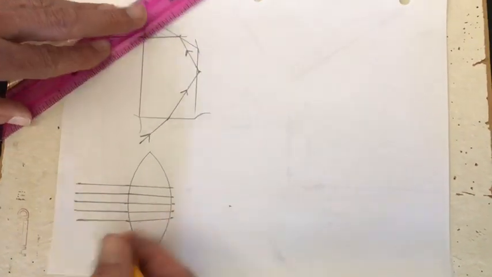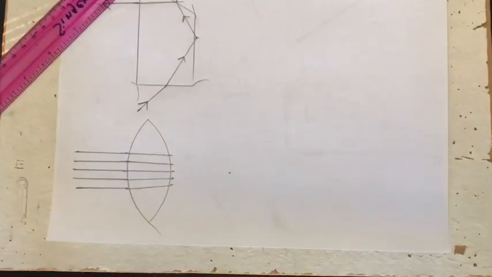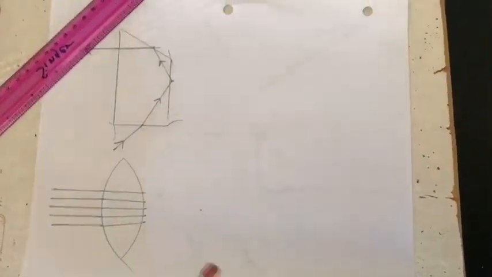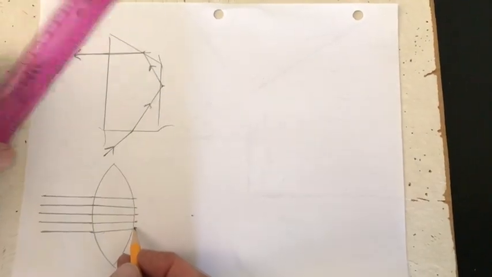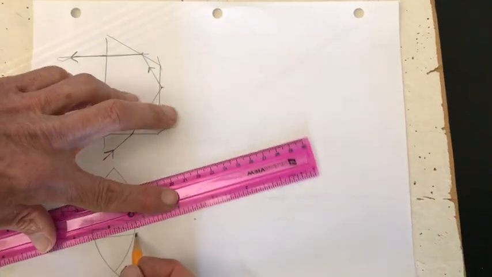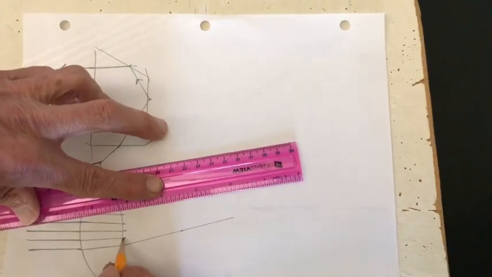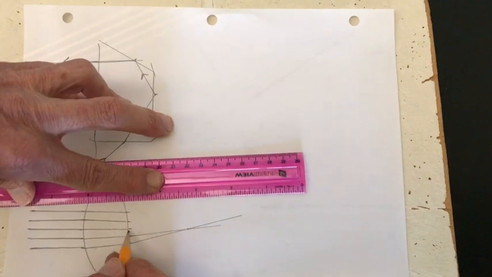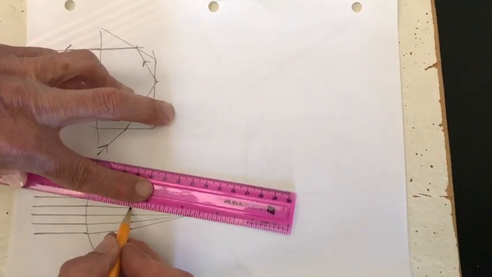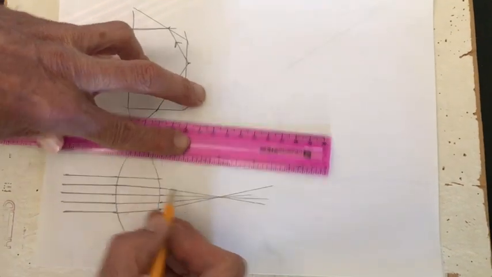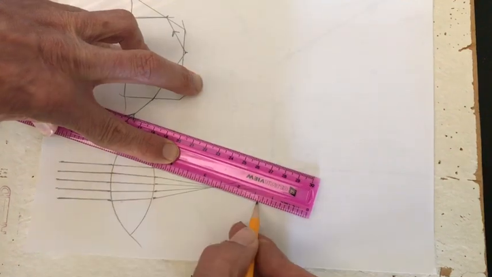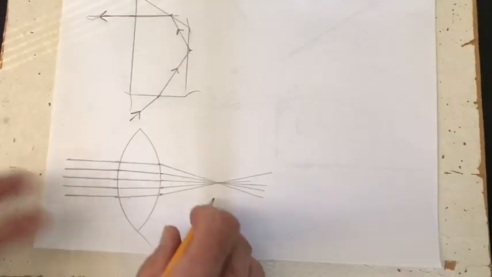Then from here, just like when we came out of the glass, we bend away from the normal. And that, if we think of a normal as the tangent line here, it's actually going to bend away. It doesn't feel like it, because we're all going to go through this focal point here. And you can see all those lines going through.